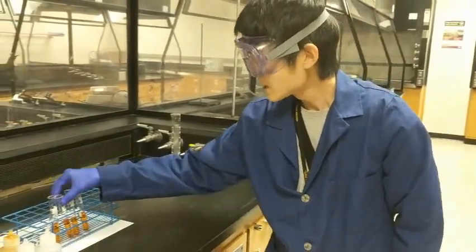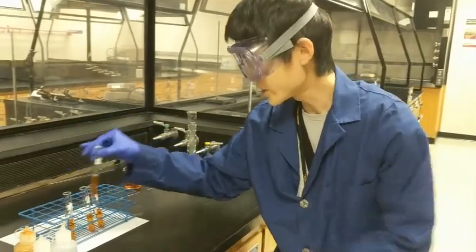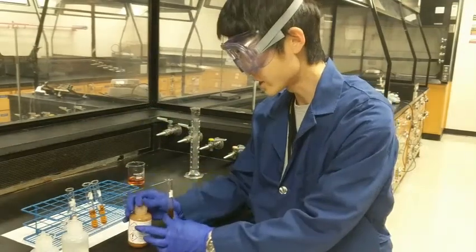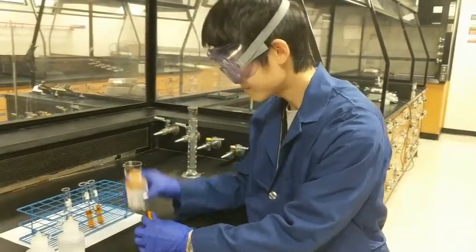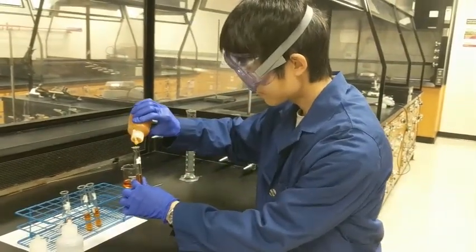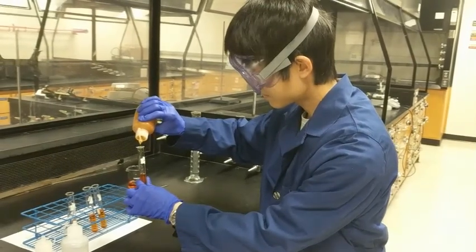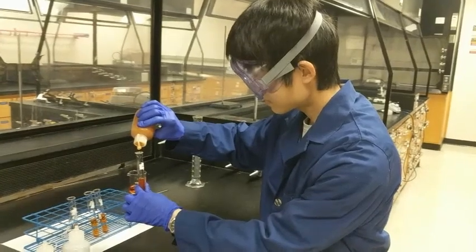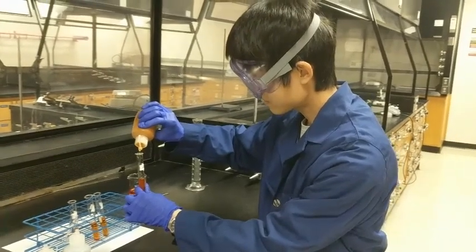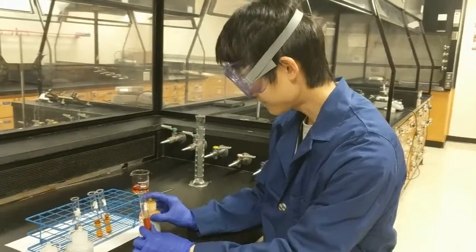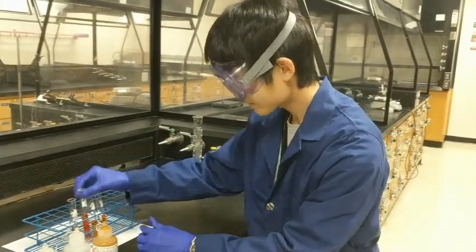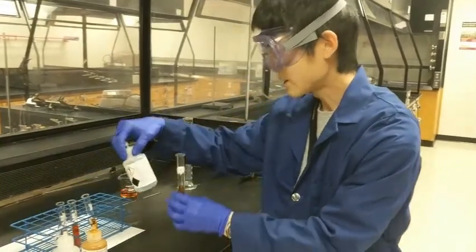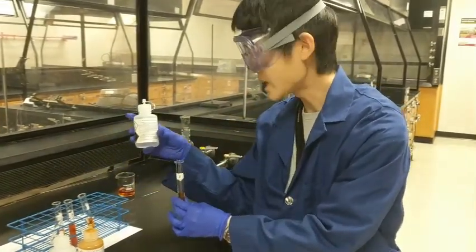For the second test tube, we are going to add another 20 drops of iron(III) chloride solution. For the third test tube, we're going to add another 20 drops of ammonium thiocyanate solution.